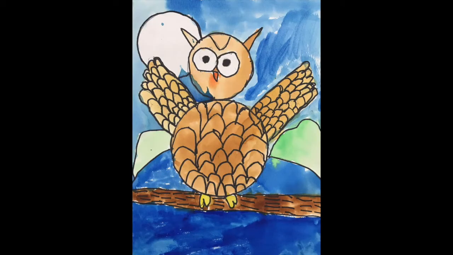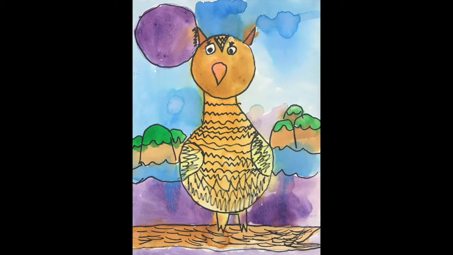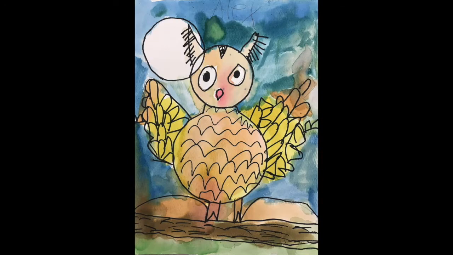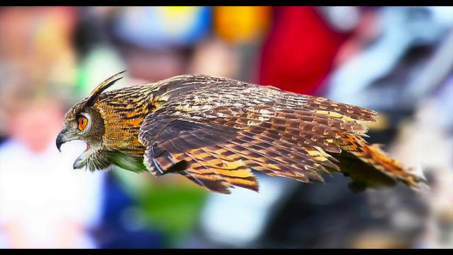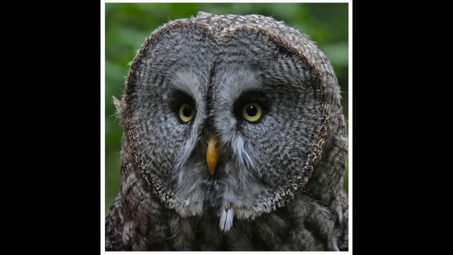You may have guessed it, today's subject is an owl. But the element of art that we're going to focus on the most is texture. We're going to try to draw in all the individual feathers that you would see on an owl's body. Let's learn something about owls.